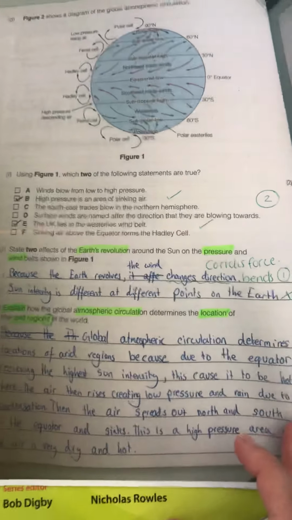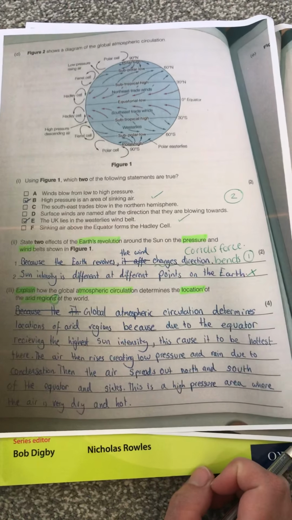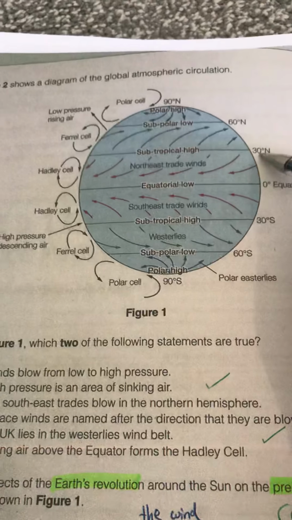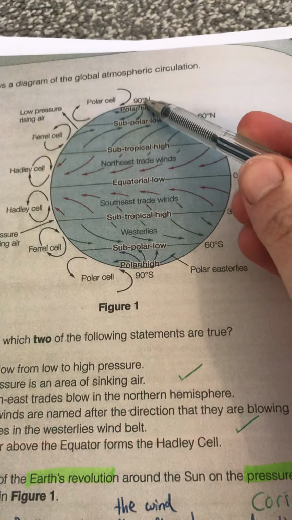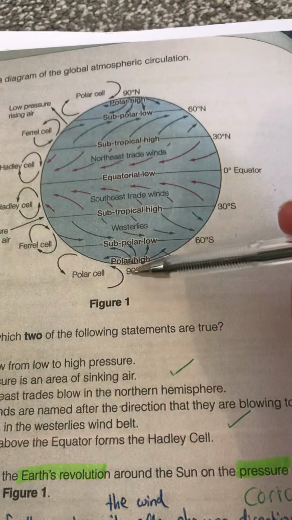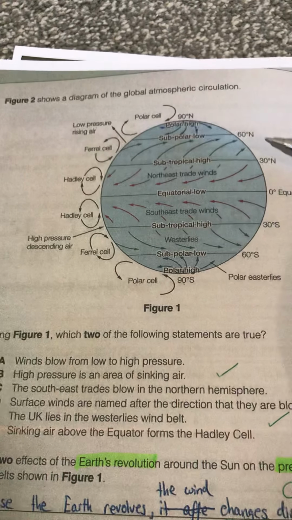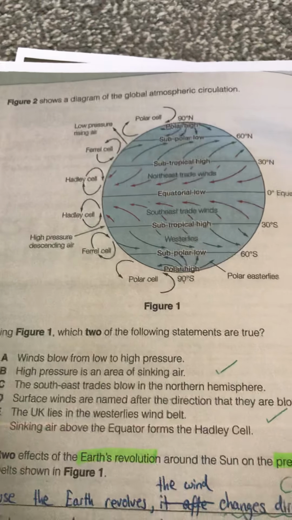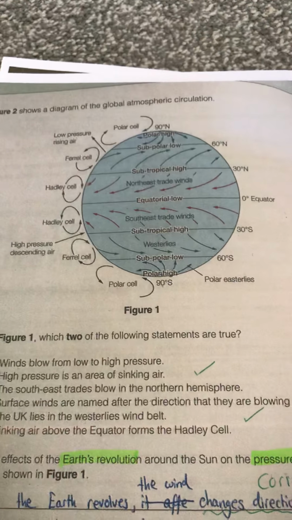Okay, so it's asking you, the word arid means dry. It's asking you the dry regions. So you should know that the dry regions are at 30 degrees north, 30 degrees south, 90 degrees south, and 90 degrees north. Okay, so they're asking you how this model affects their location. Basically, why do you find the arid regions in these places and not the other places? That's all it's asking you to do.